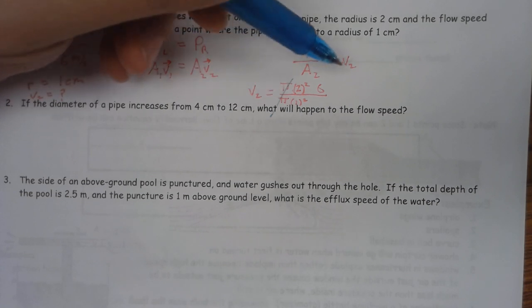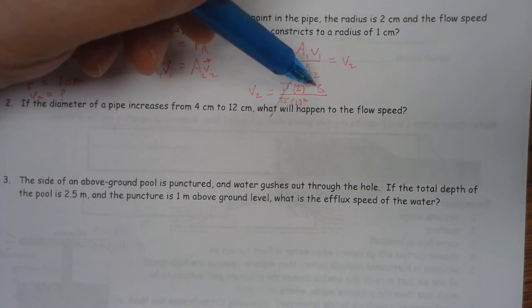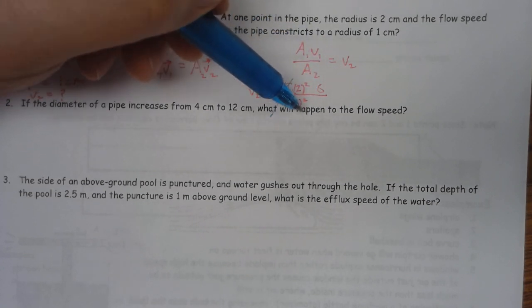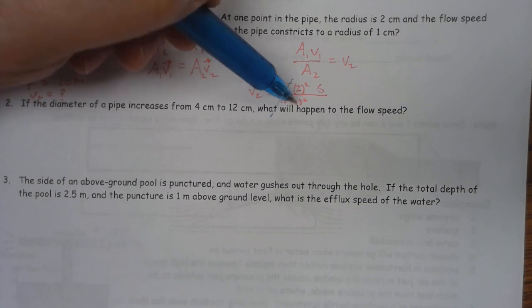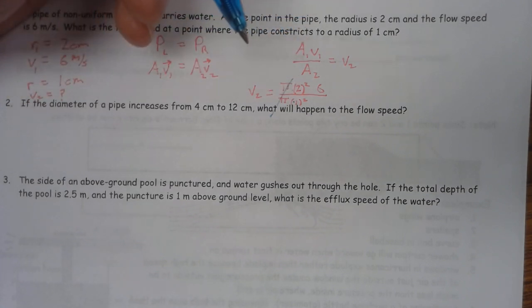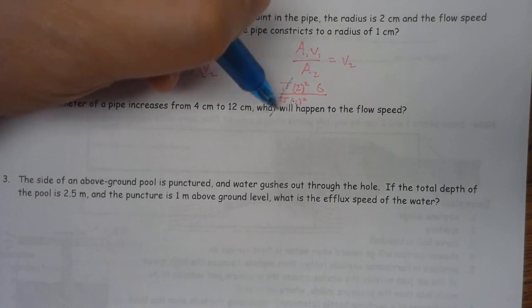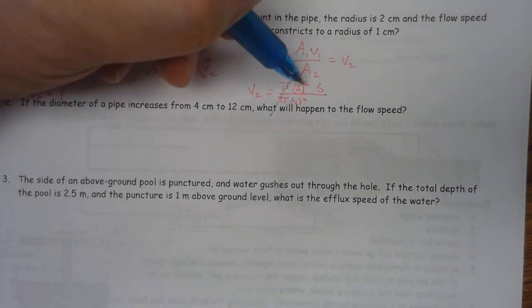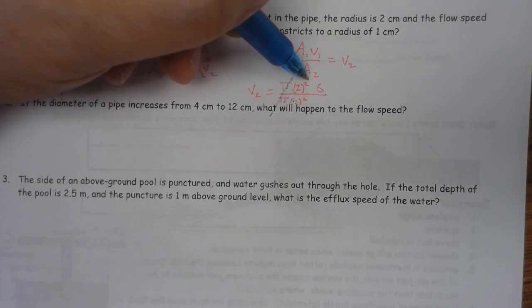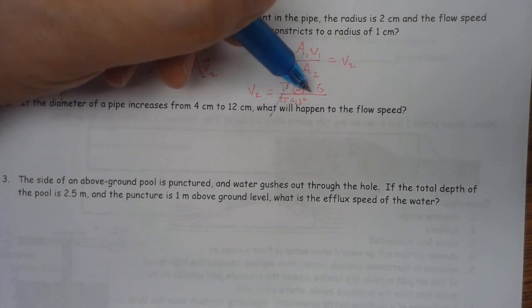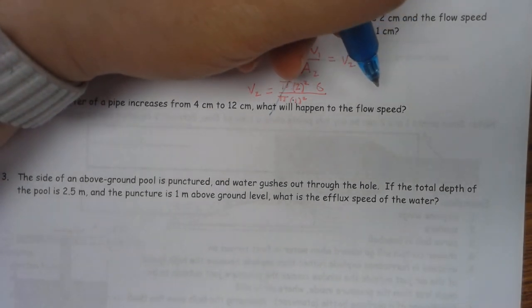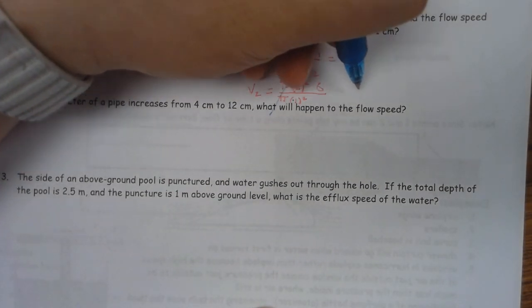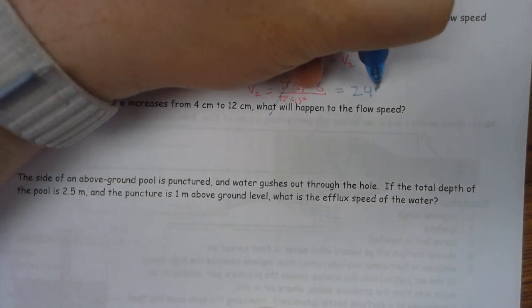Also, if I change the units to centimeters, if I move this over by 0.02 and then this becomes 0.01, is it going to change my answer? No, my units cancel too, for the distances or areas. 4 times 6 over 1. 4 times 6 is 24 meters per second.